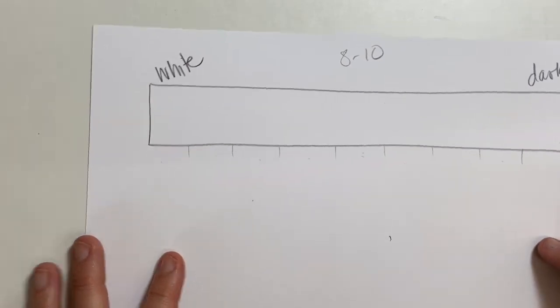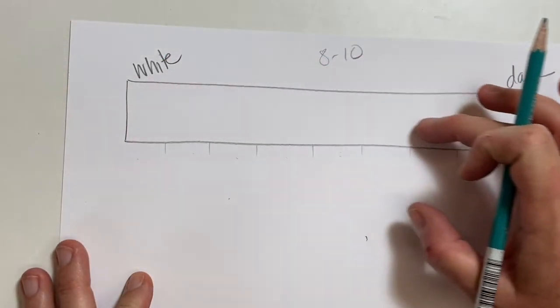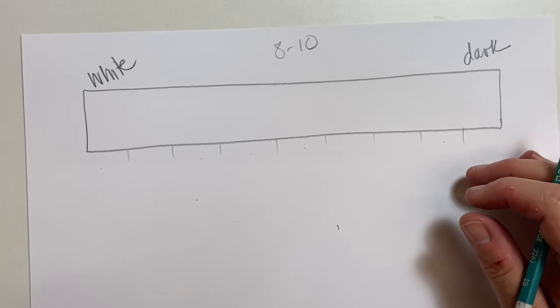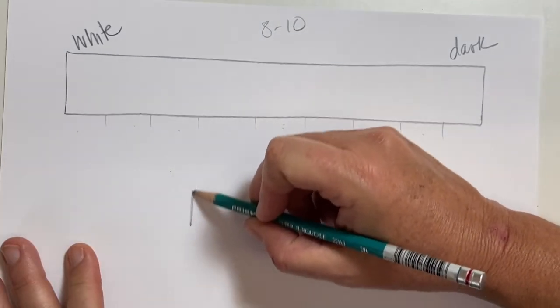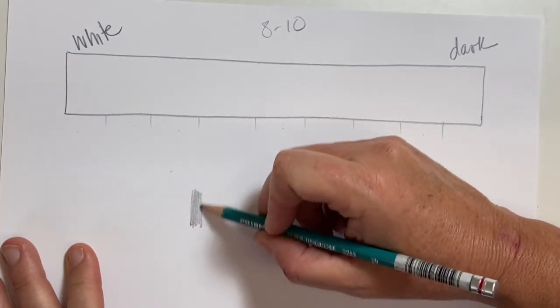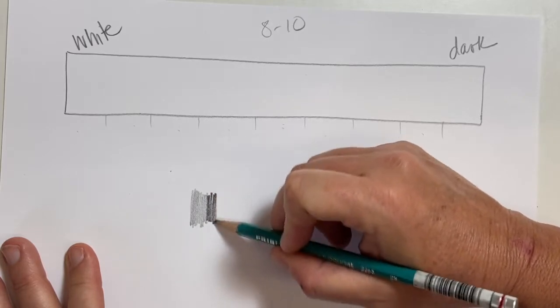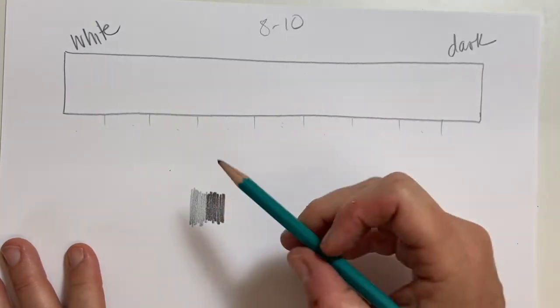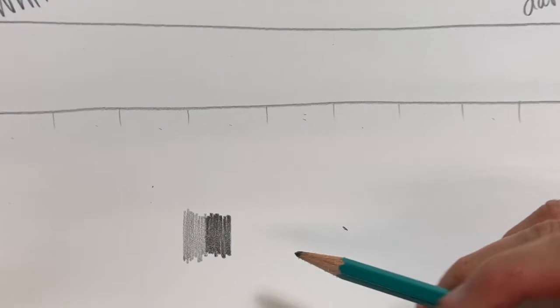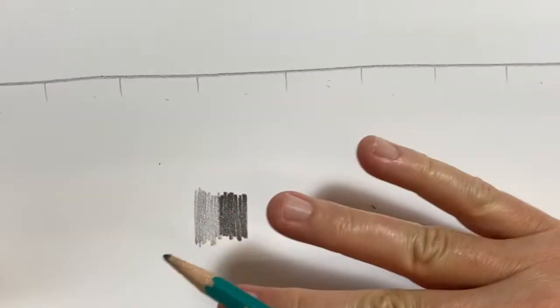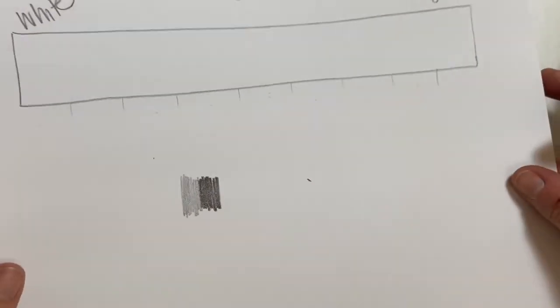What you're going to practice is making it seamless. What do I mean by that? I mean that it shouldn't look like where you have one value like this, and then the next value is really, really obvious. You shouldn't have big jumps from one value to the next value. You gotta try to transition smoothly.